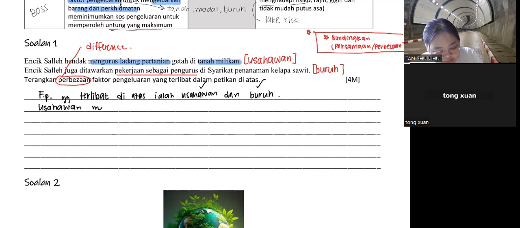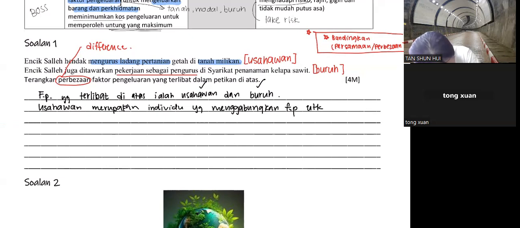Usahawan merupakan individu yang menggabungkan faktor pengeluaran untuk mengeluarkan barang dan perkhidmatan.